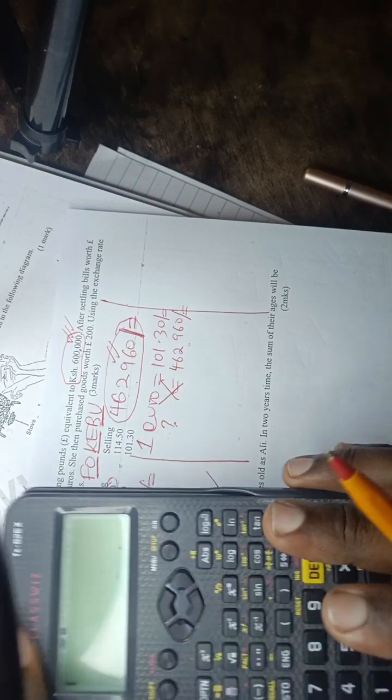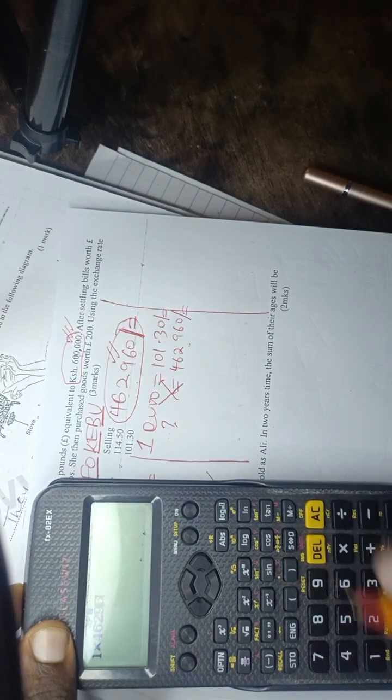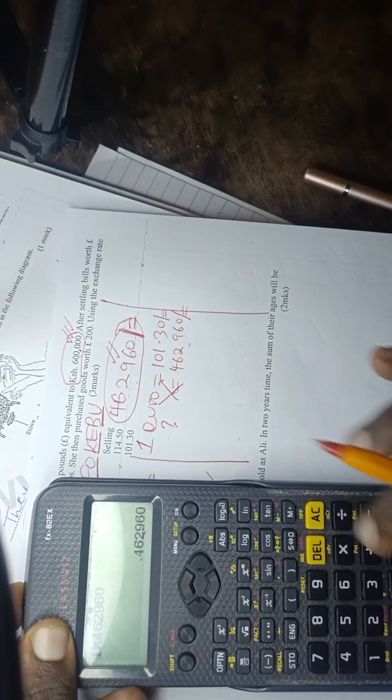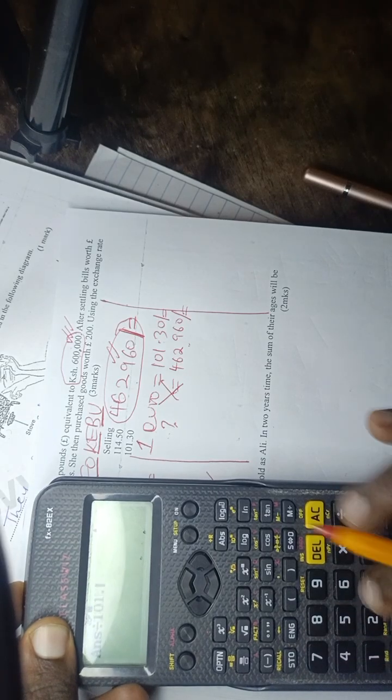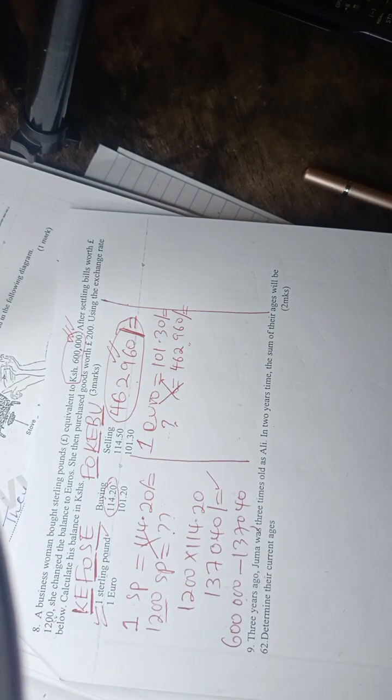So it is not still working. Oh my goodness. 1 times 462,960 divided by 101.30. It is not working. It must be having a problem. Let me use this.